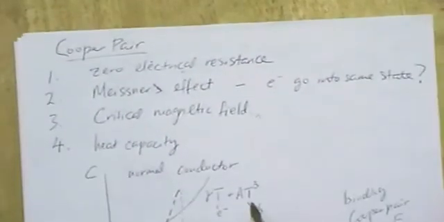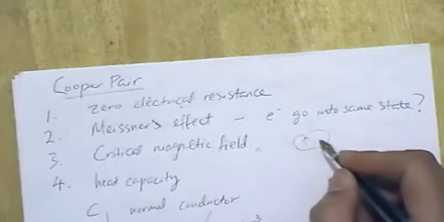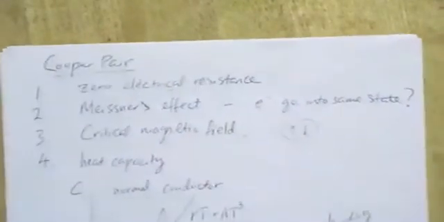And it is the spin up, spin down configuration which has the lower energy, and which allows them both to occupy the same energy states. That is the Cooper pair. So therefore it is the spin up, spin down combination that we should look at. So coming back to this property about the critical magnetic field, we would therefore expect a Cooper pair to have a spin up and a spin down electron pairing up.